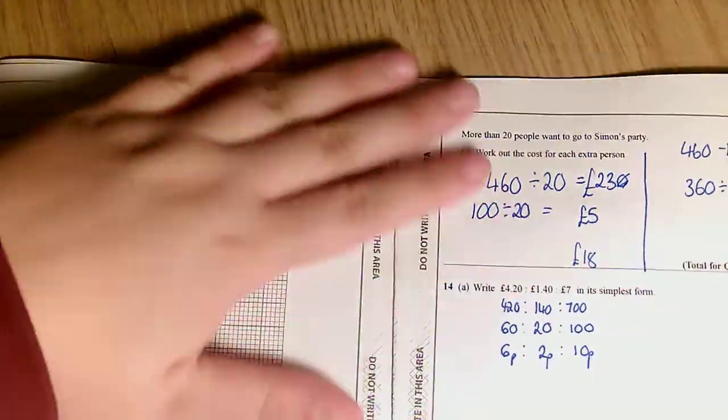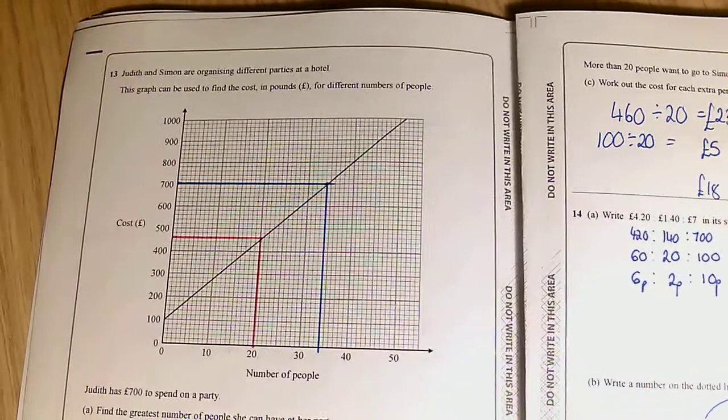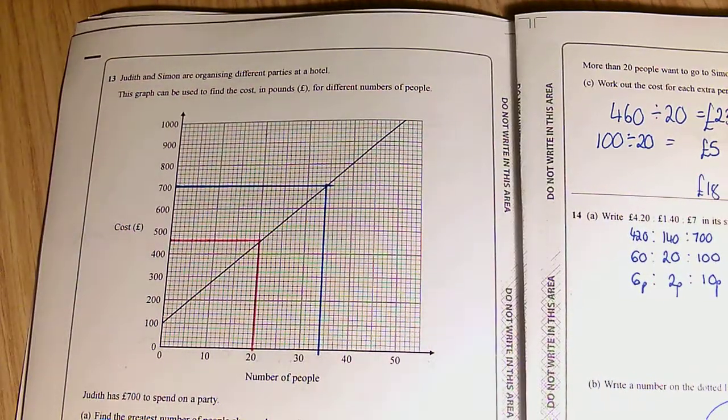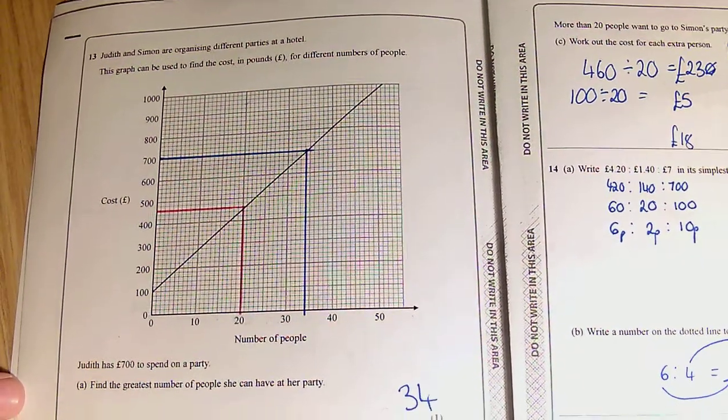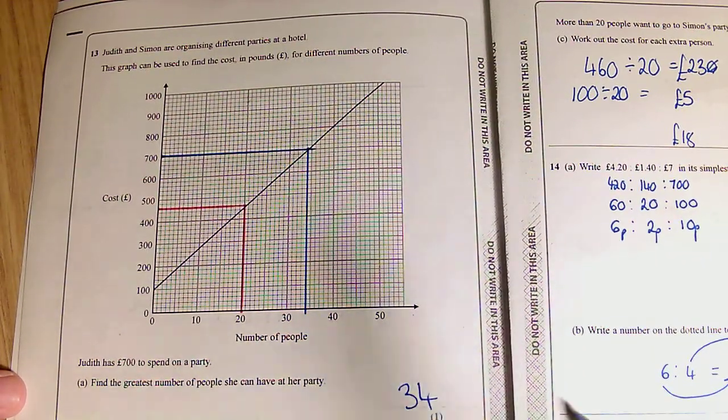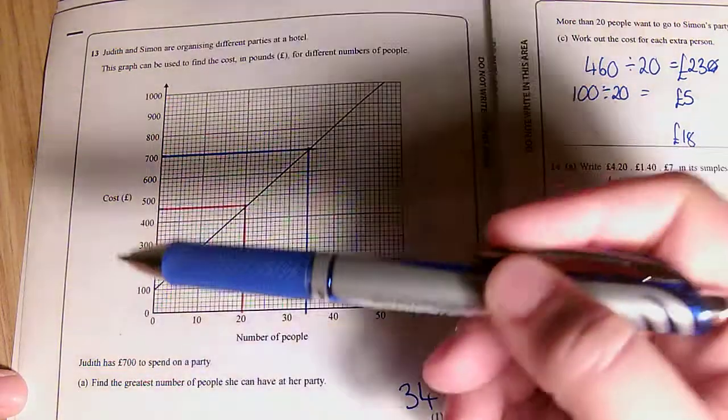Question 13. Judith and Simon are organising different parties at a hotel. This graph can be used to calculate the cost in pounds for different numbers of people. Judith has £700 to spend on a party. Find the greatest number of people she can have at her party. So her cost is 700.